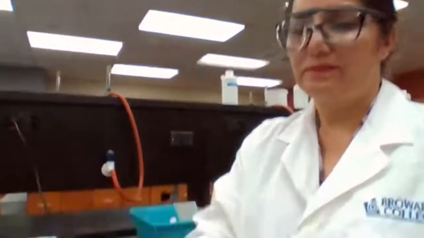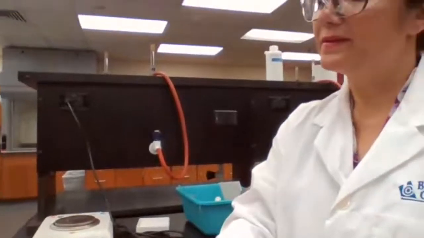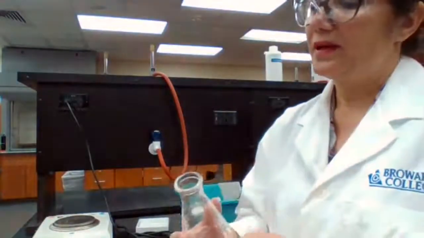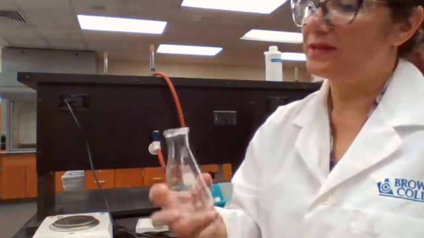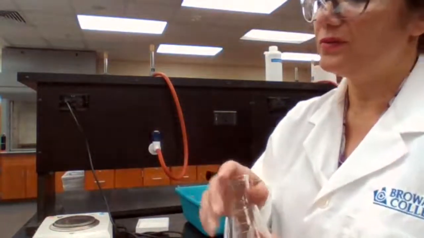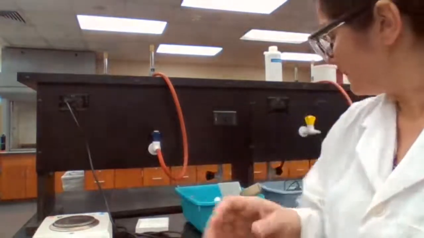And step one, it says to obtain a dry flask, the 125 ml flask, and make sure that there are no cracks and all that. Then we are going to cover it with a piece of aluminum foil.